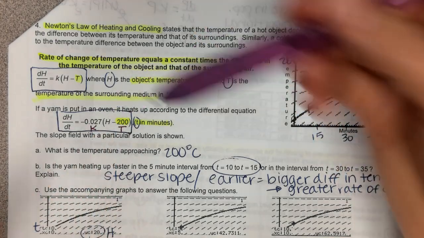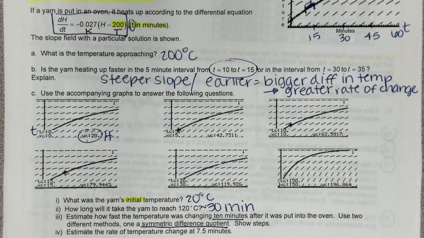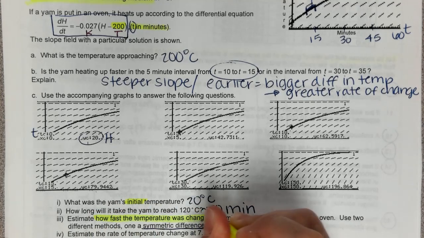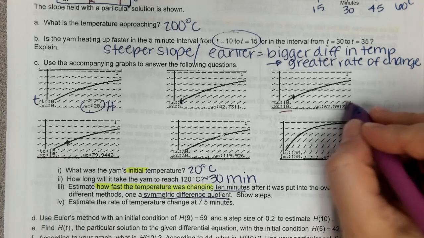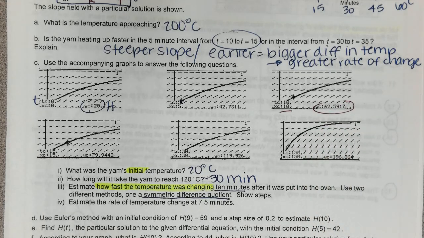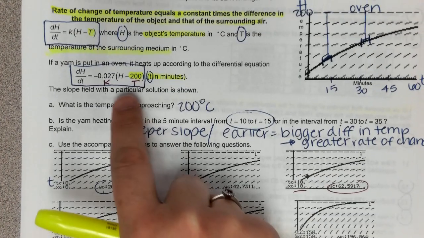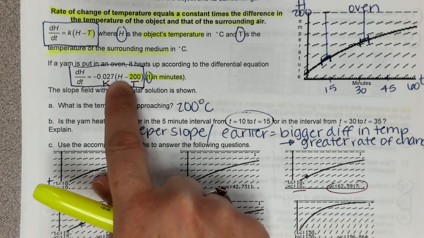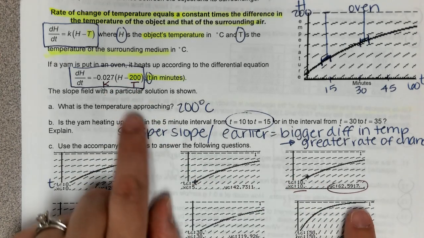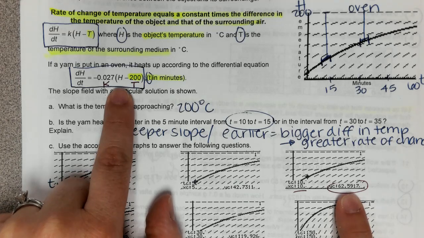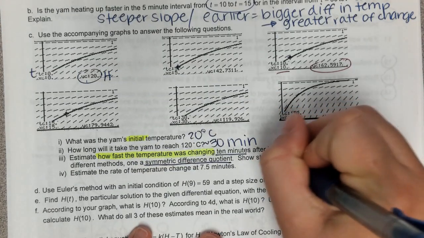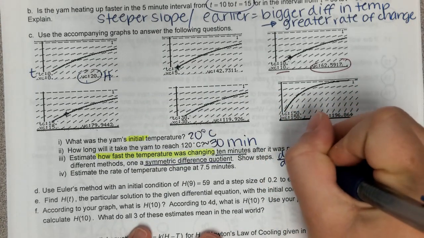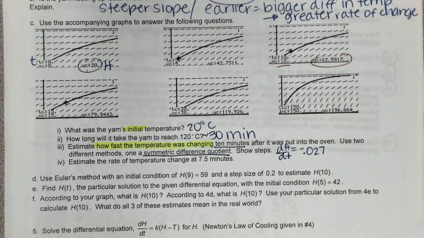Okay, well, do we know the temperature at 10 minutes? Right here. At 10 minutes, the yam's temperature was 62.5917. So we're going to take that temperature and stick it in this equation. Go ahead and calculate what is dH/dt when the temperature of the yam is 62.5917. Everybody grab your calculator and type this in. We're going to round to 4 decimal places.